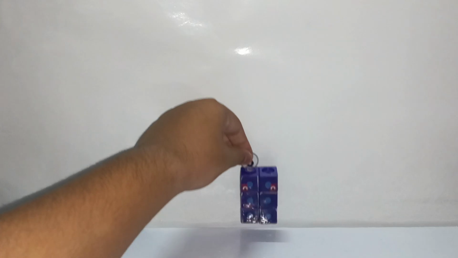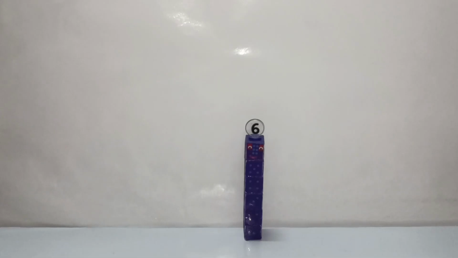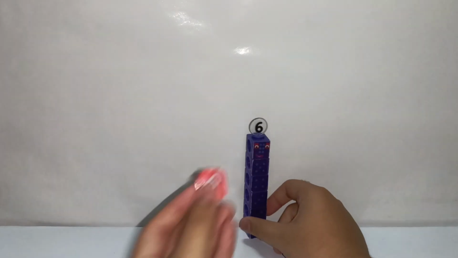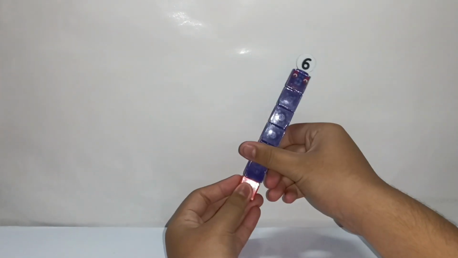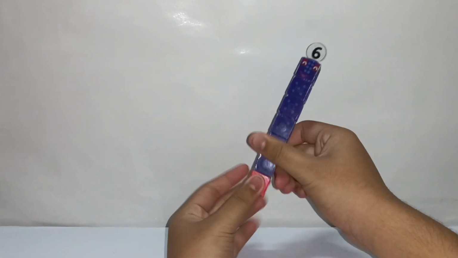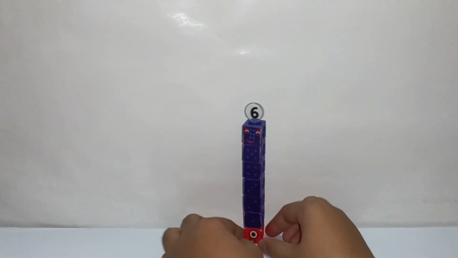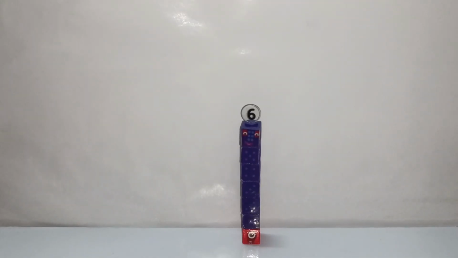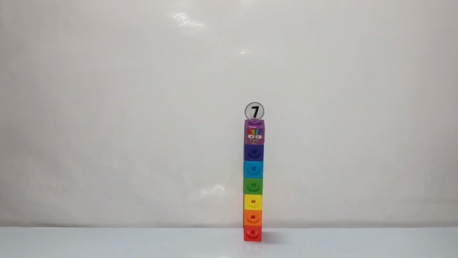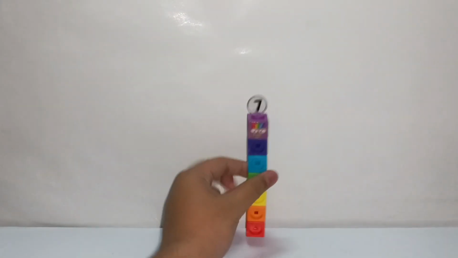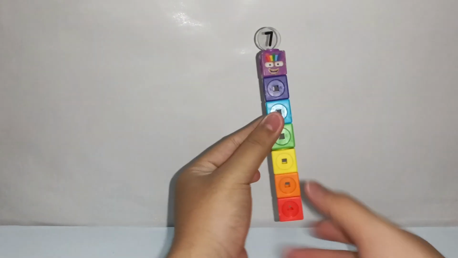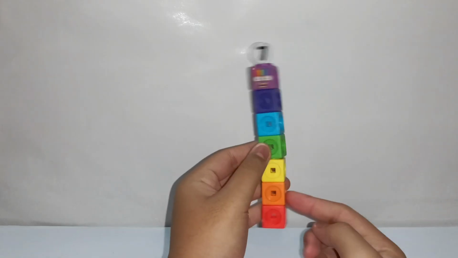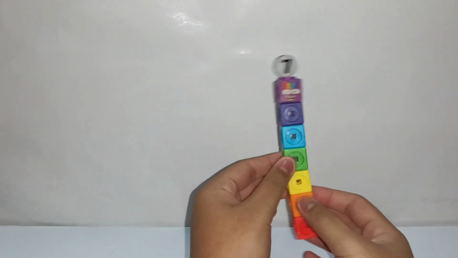Anyways, let's change the position of Numberblock 6. There, Numberblock 6 in a straight line. And we have another one to make it easier to make the Numberblock times table. Anyways, we have 7 ones. So 7 lots of ones are 7. 7 is made out of 7 ones. Well, 7 is a rainbow: red, orange, yellow, green, blue, indigo, and violet.